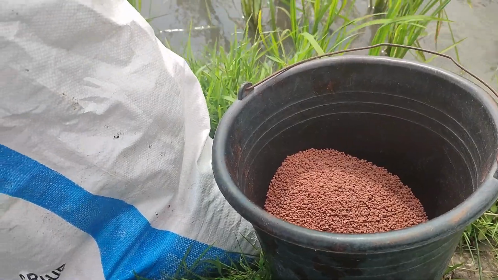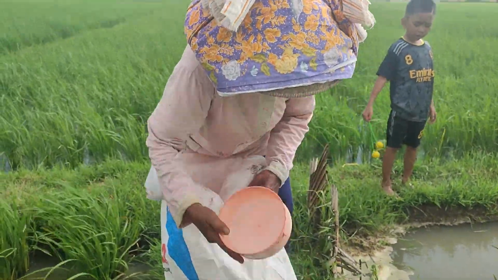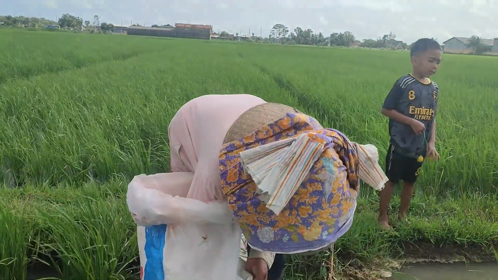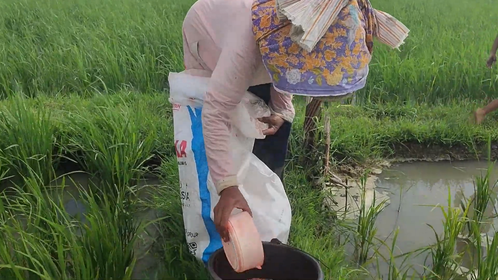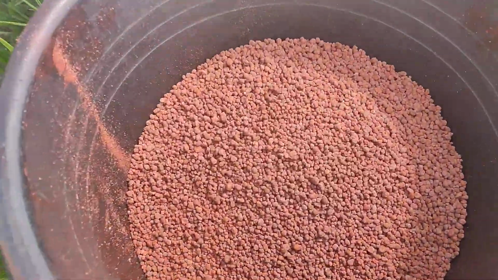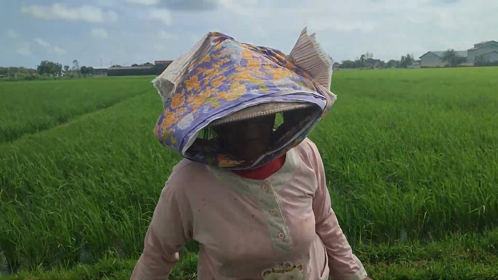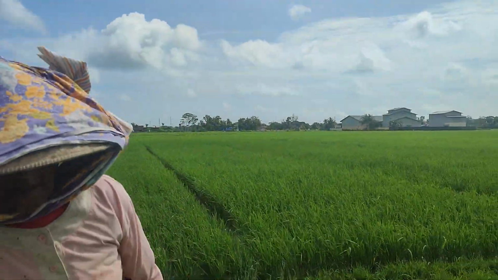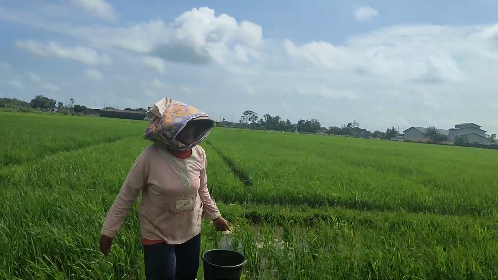This is a chemical fertilizer with the Ponska trademark. So to fertilize the rice plants, we can use chemical fertilizers, even though organic fertilizer is certainly better. Far away there is a farmer also giving fertilizer. Here in the countryside many people use chemical fertilizers. Of course, this chemical fertilizer is very dangerous for the soil.